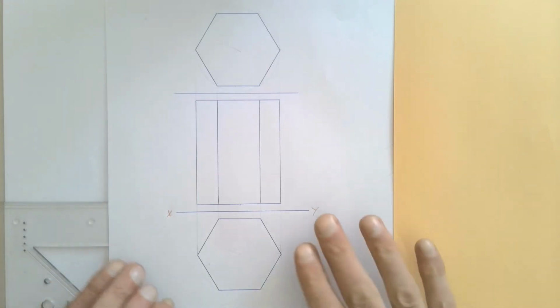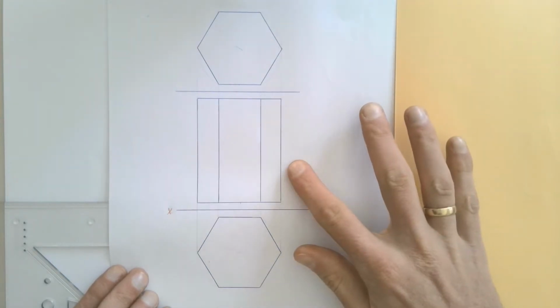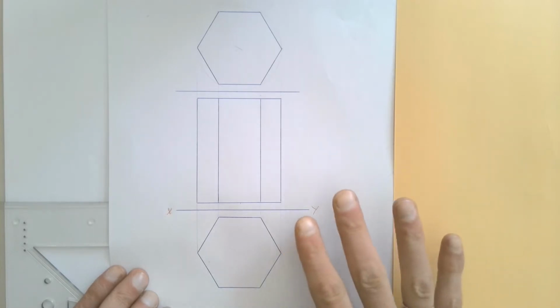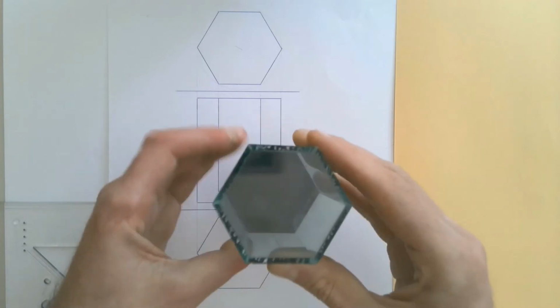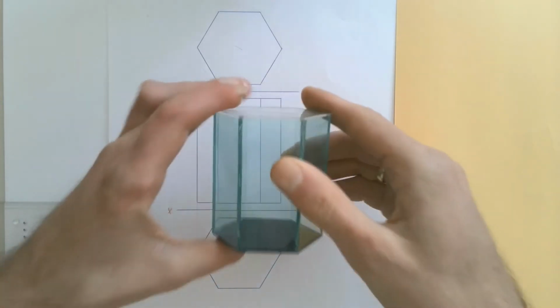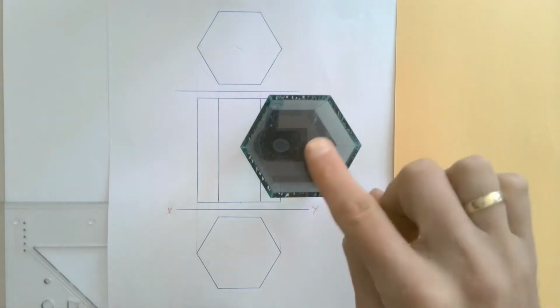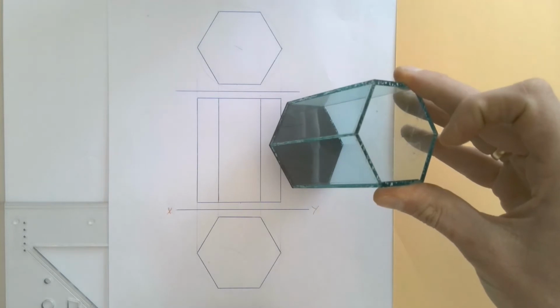Up until now, you've learned how to draw a simple top view and front view of a prism. Now today we're going to have a look at drawing a front view and top view of a prism, but we're going to take that prism, like this one, and instead of drawing it sitting flat on a surface, we're going to tilt the prism and then draw what the front view and the top view would look like.